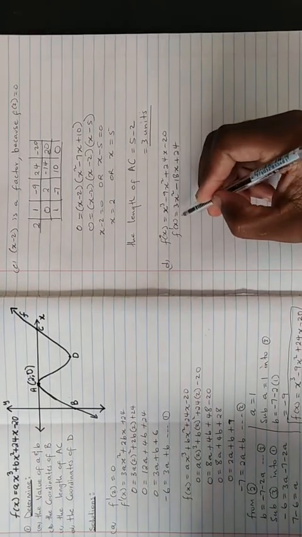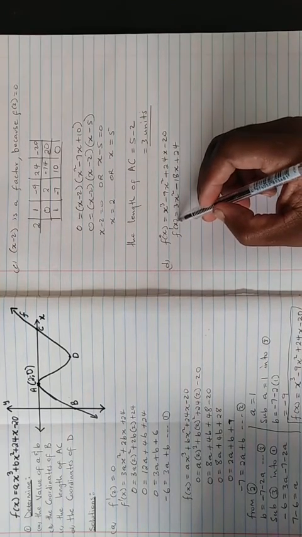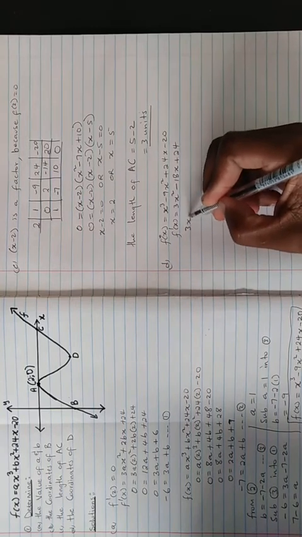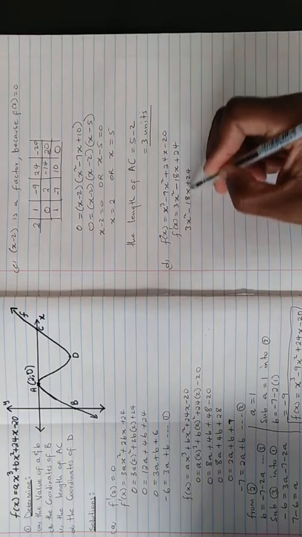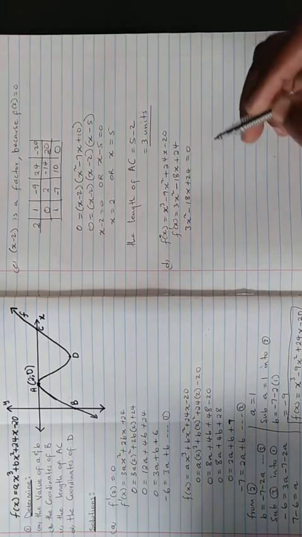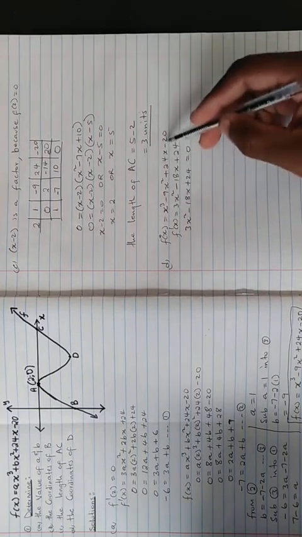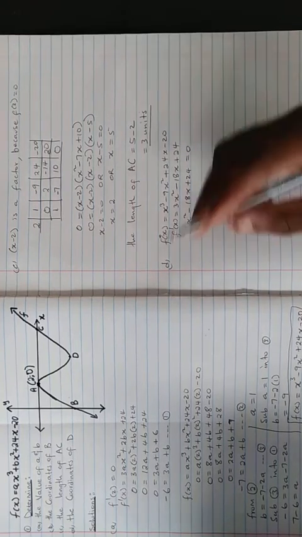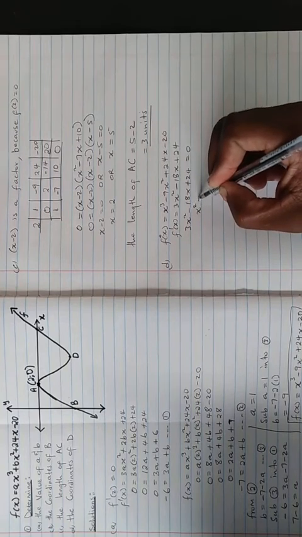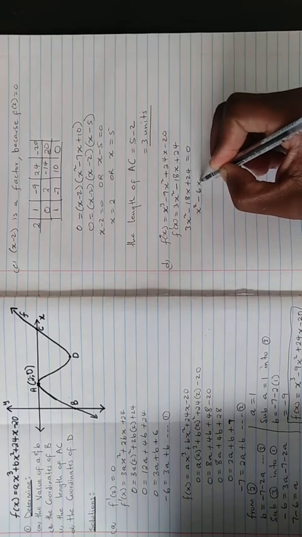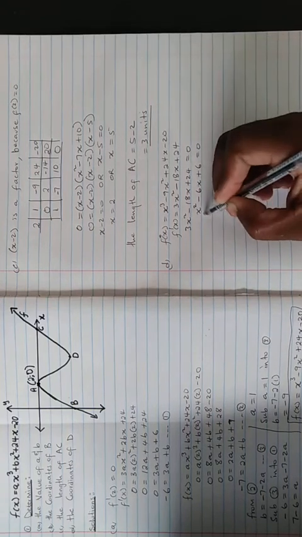Remember, what does it say? When you are looking for the turning points, f prime x must be equals to what? To 0. So that simply means 3x squared minus 18x plus 24, which is f prime x, must be equals to 0. We are going to solve for x here. That value of x we substitute to the original function to get the corresponding y value of the turning point. So we can divide this whole thing by 3. You get x squared minus 6x plus what? I think it's plus 6. This is equals to 0.